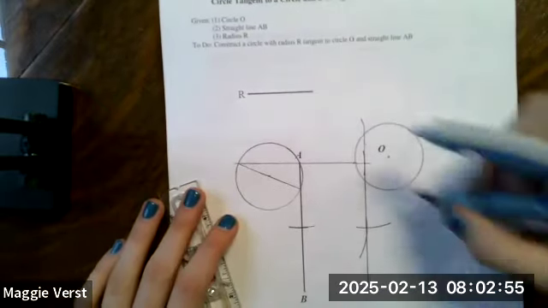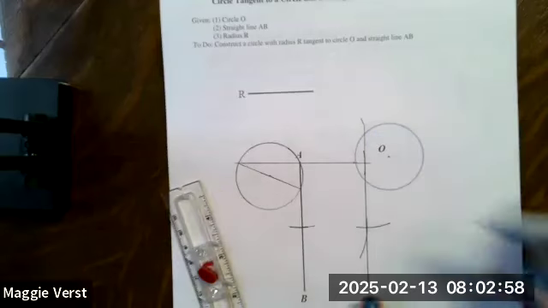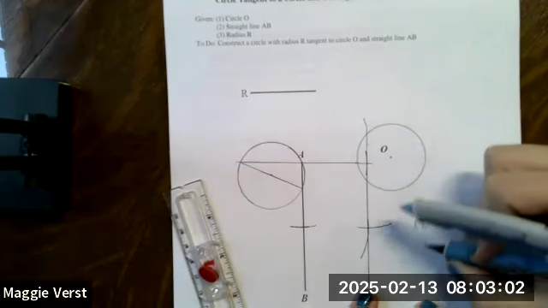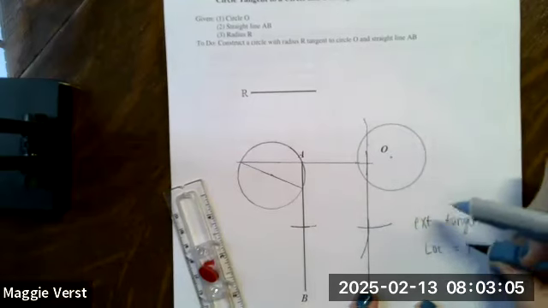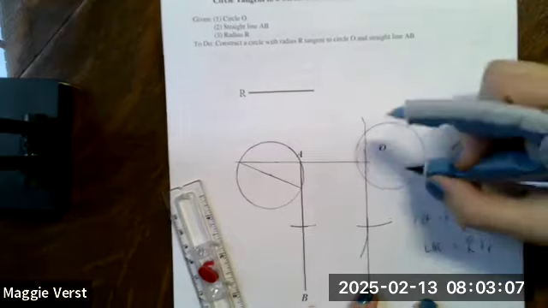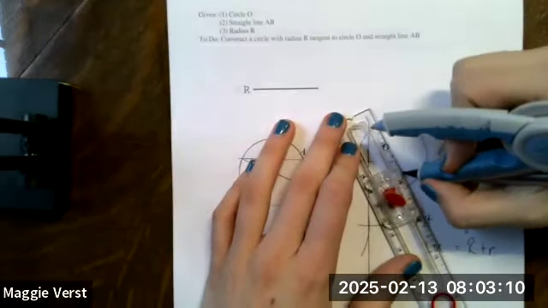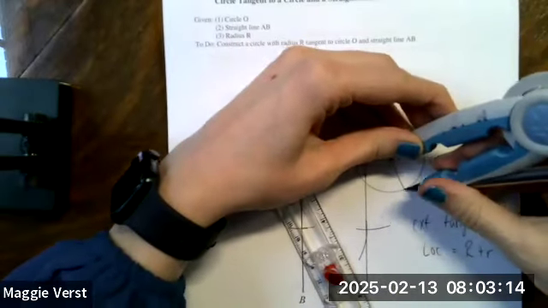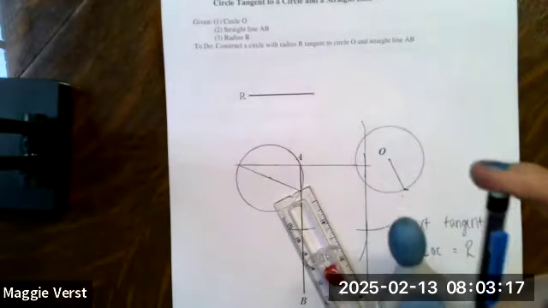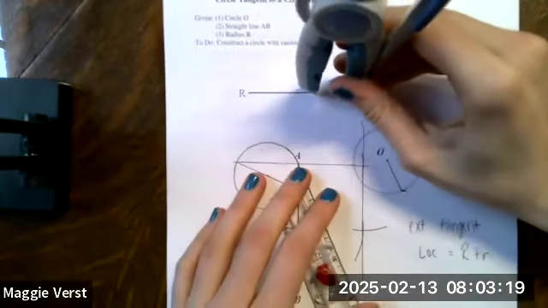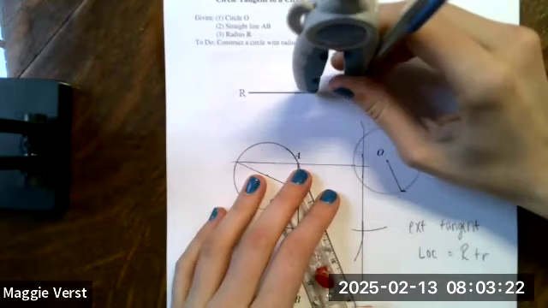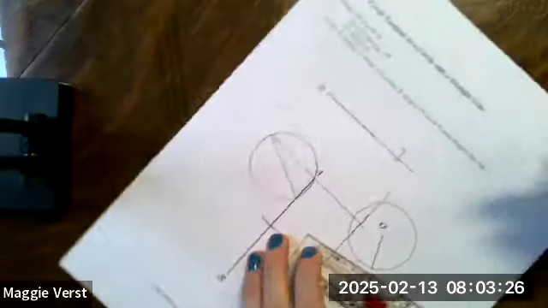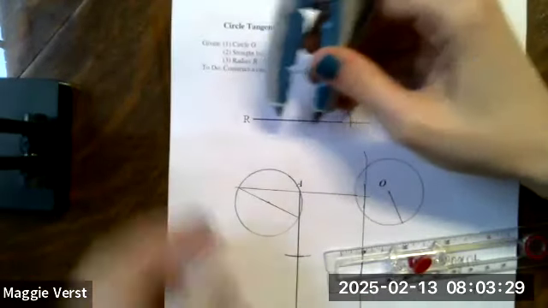Now, again, I want the circles to be externally tangent, which means I want their line of center to be equal to the distance of big R plus little r. So what I'm going to do is find the distance of little r. I'm going to take that distance right here, put it on the endpoint. You need to arc it so you know how long this distance is. And that is your line of center right there. Big R plus little r.